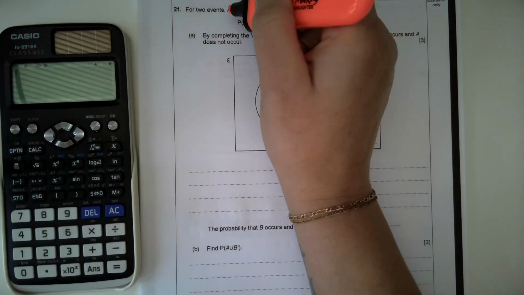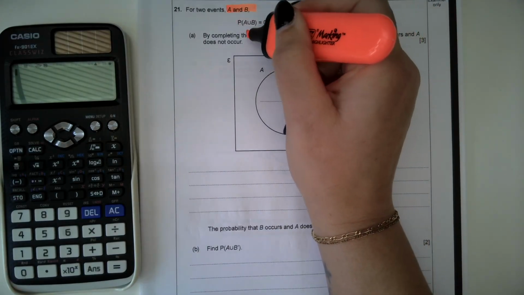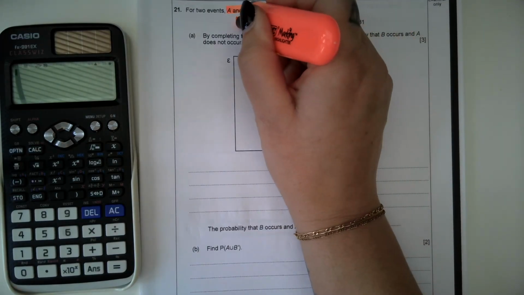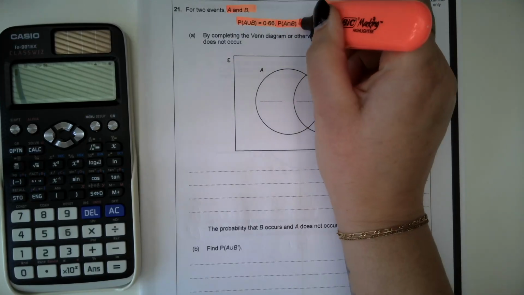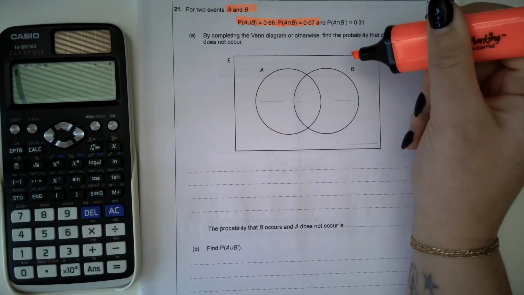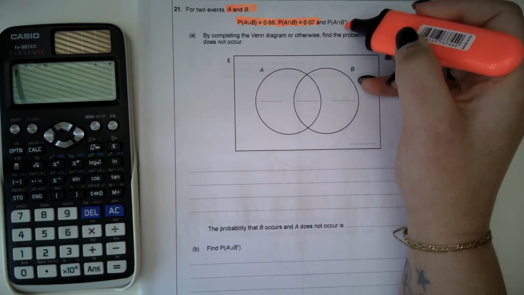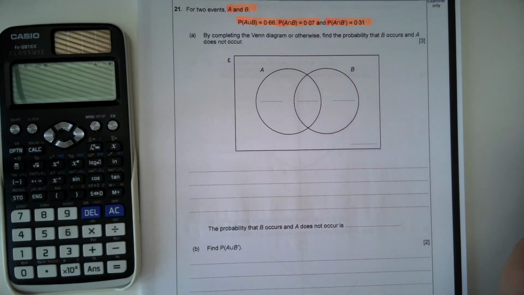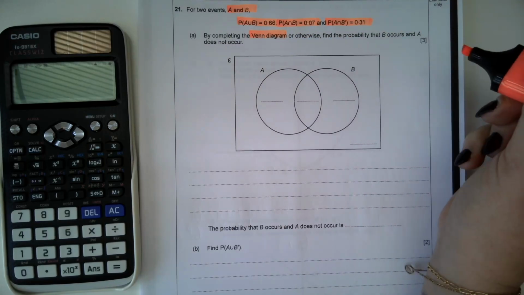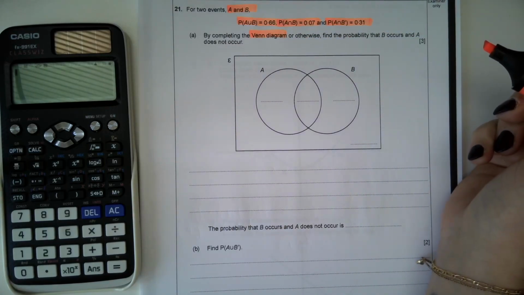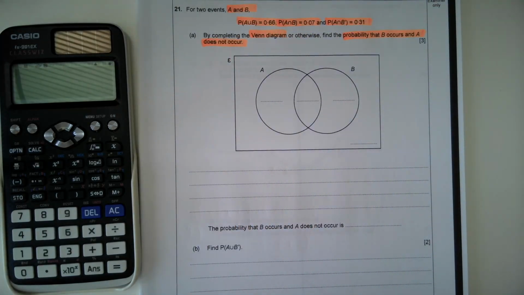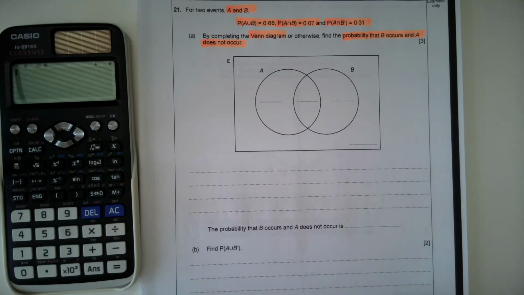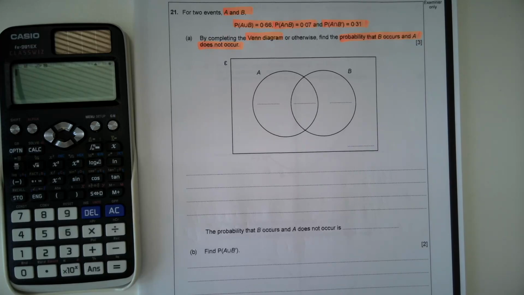Question 21. For two events A and B, the probability of A union B is 0.66. The probability of A intersection B is 0.07. And the probability of A and not B is 0.31. Part A, by completing the Venn diagram or otherwise, so you don't have to use the Venn diagram, find the probability that B occurs and A does not occur. Now I am going to use the Venn diagram because it's a really useful tool to organise information that I'm given. Okay, so let's think about what these mean.